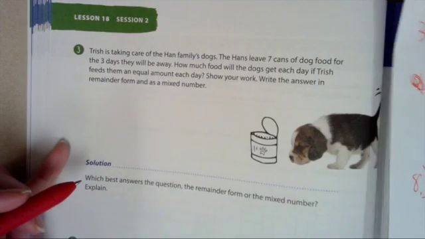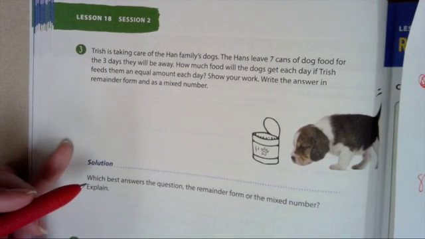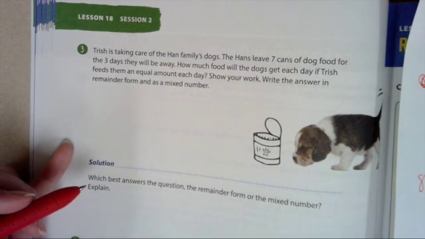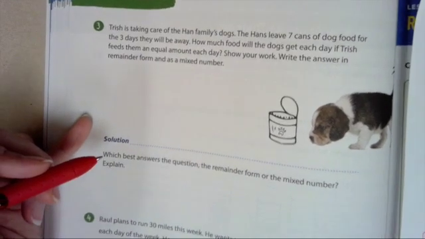You do not have to answer this, which answers the question the best, the remainder form or the mixed number form. It is the mixed number form because it's more exact, but we don't have to answer that question.